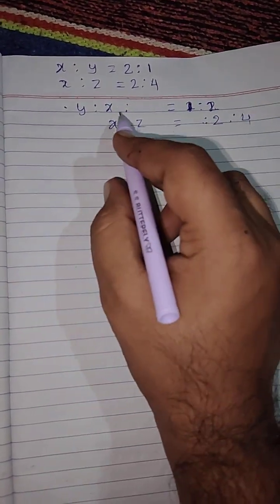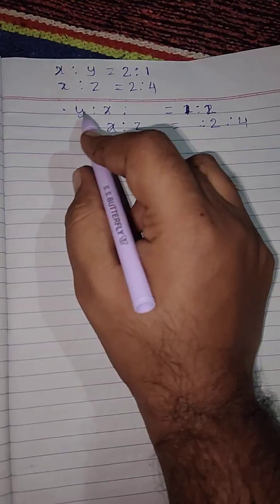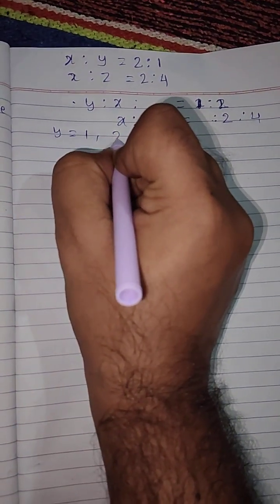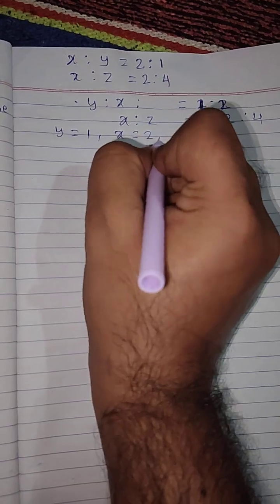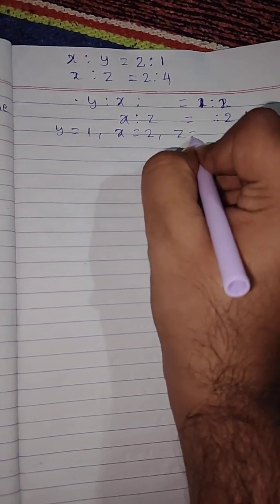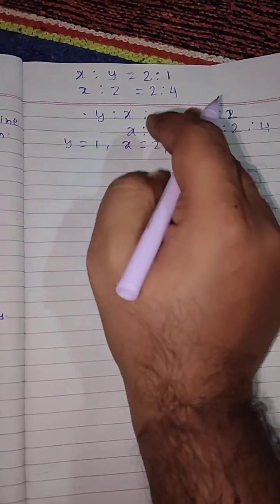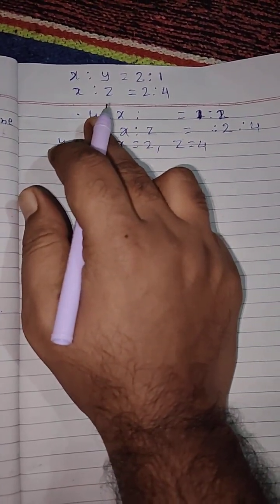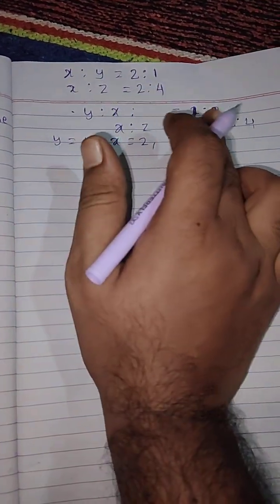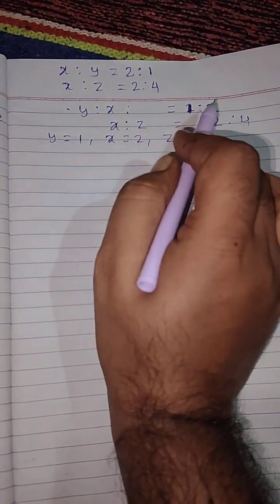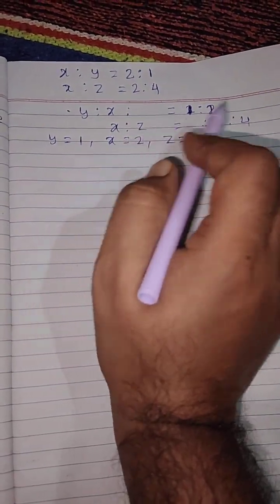So the value of y is 1, x is 2, and z is 4. Since the value of x is the same, we can directly write it. So the value of x is 2, y is 1, and z is 4.